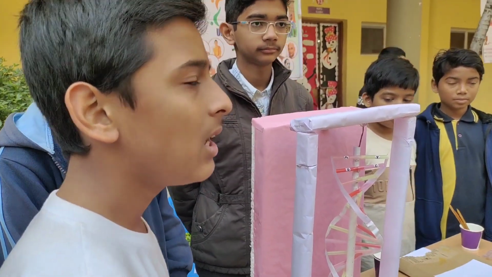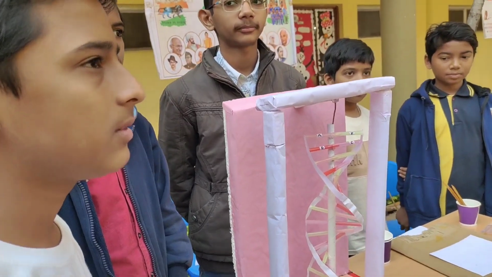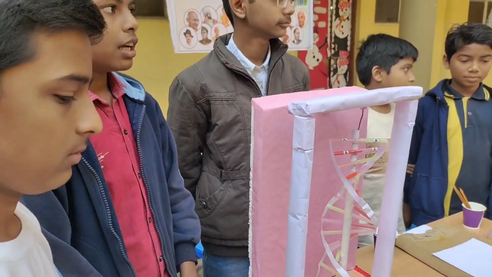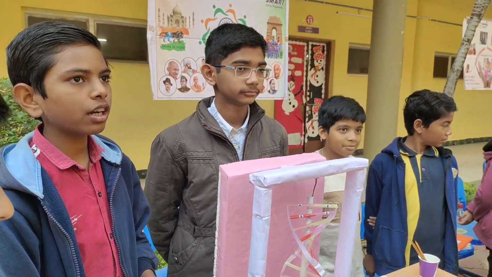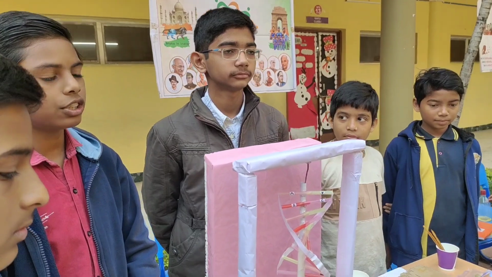Bases that act as building blocks of the DNA model. Now, Gaurav will tell you the sequences of DNA. Good morning, sir. The specific sequence of DNA that codes for protein determining traits are called genes.